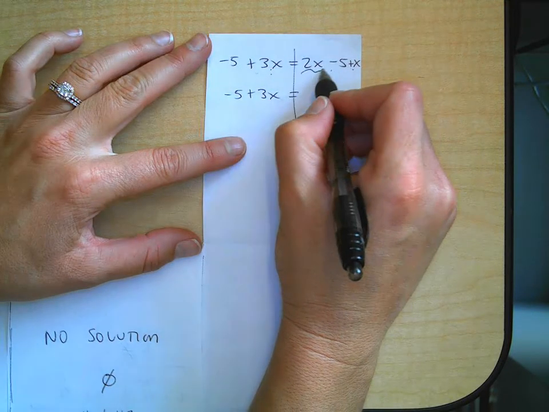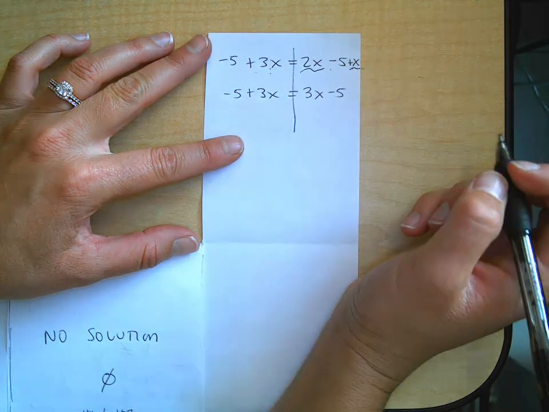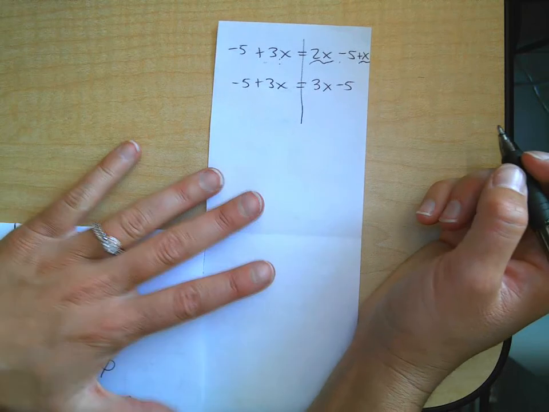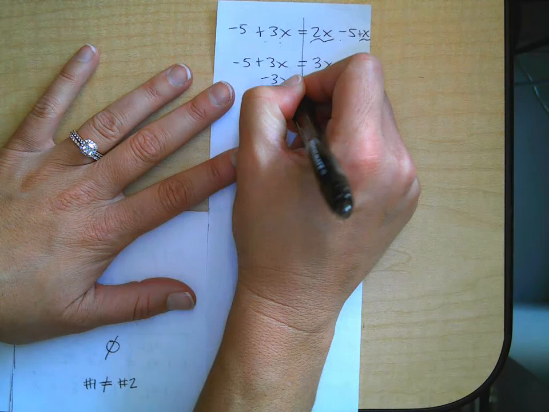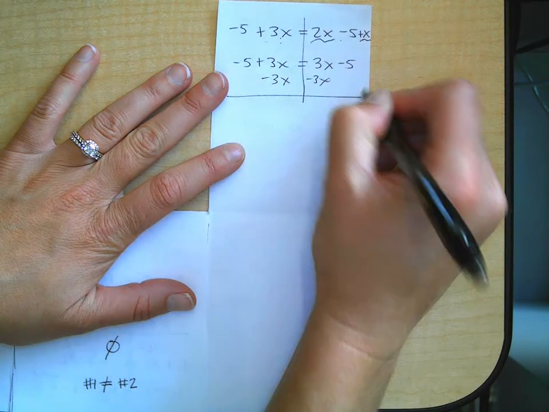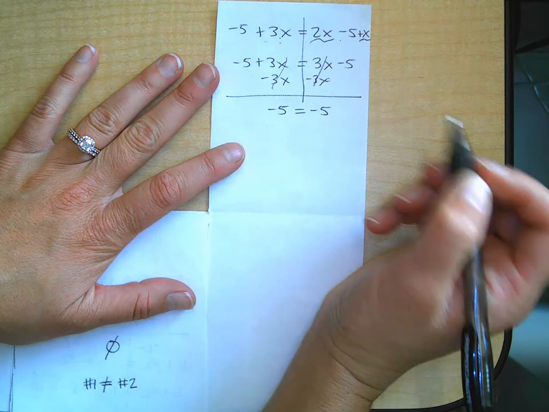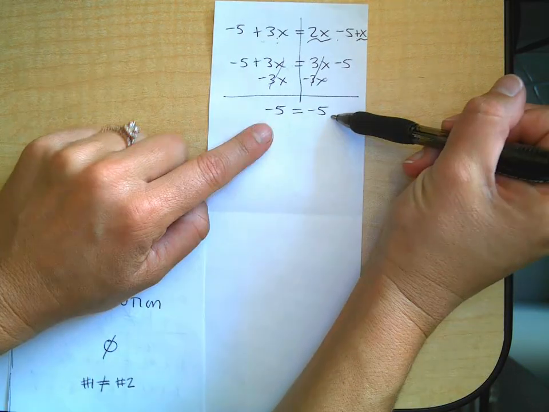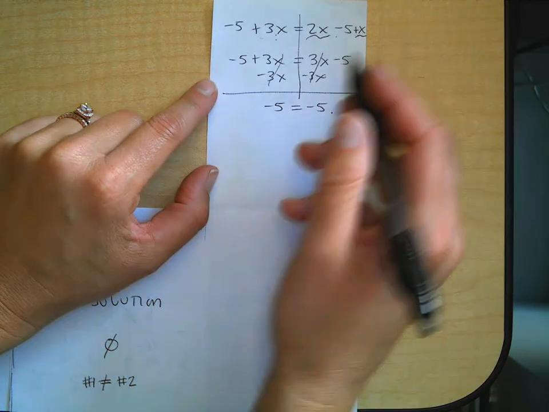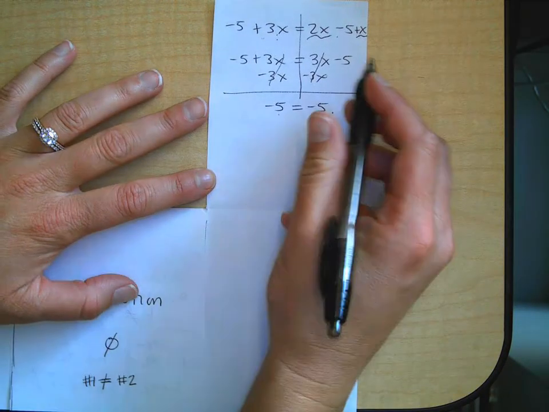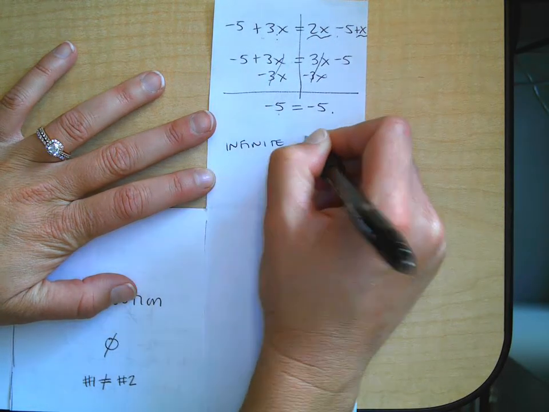On this right side, we actually do have like terms. We have 2x and x. So I have 3x minus 5. And now I'm going to go ahead and try and get my variables on one side. So my variables, I have negative 3x. Oh, look what happens. They were the same again. So now I get negative 5 equals negative 5. Oh, well that is true. If I were negative $5 in debt, that means I have negative $5 in debt.